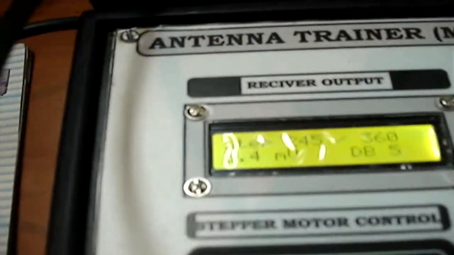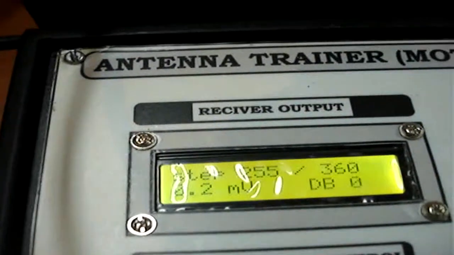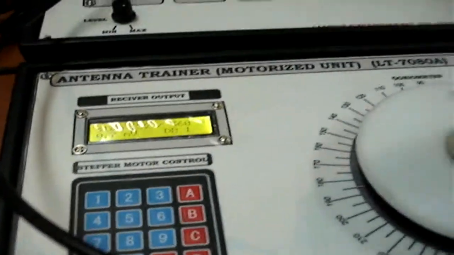After the antenna rotates up to 360 degrees, the motor automatically shuts down and stops.